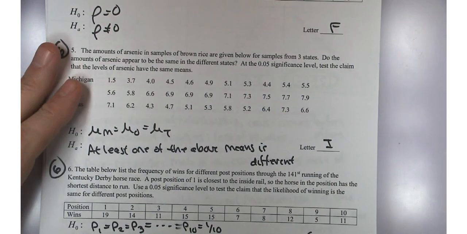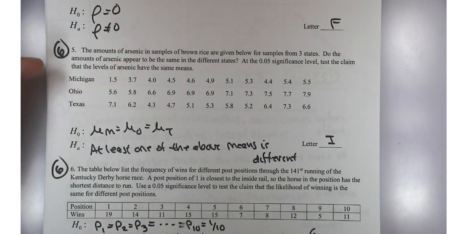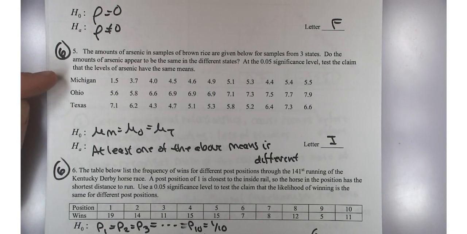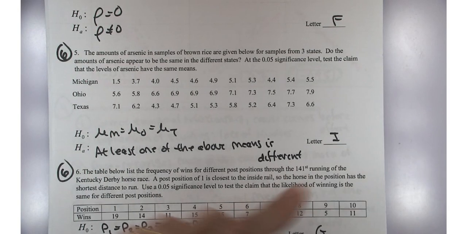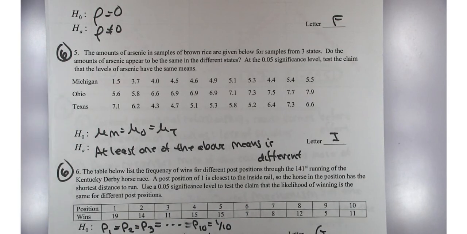One of the ones that should be easy to pick out is when you're comparing means for more than 2 populations. There's only one test that we have that allows us to compare means of more than 2 populations, and that's an analysis of variance. So if you see something like that, that should be a slam dunk for you.